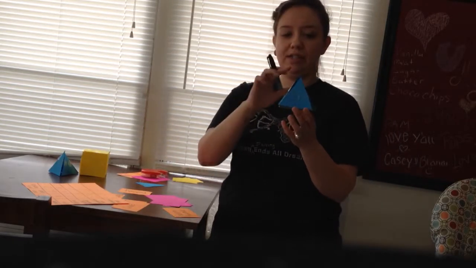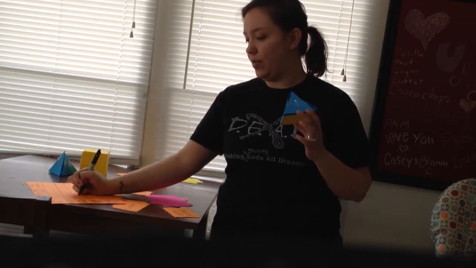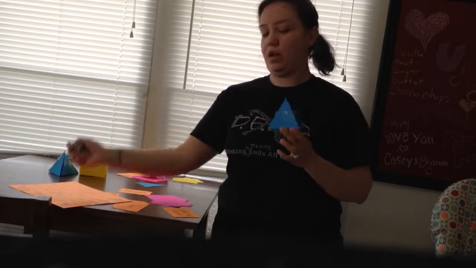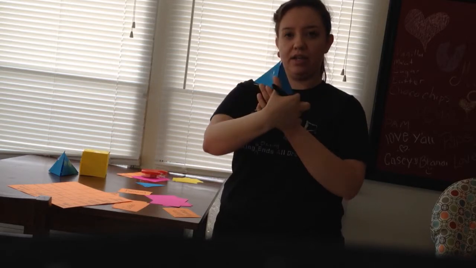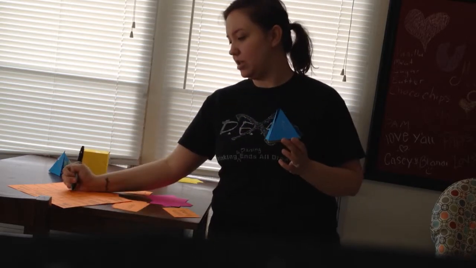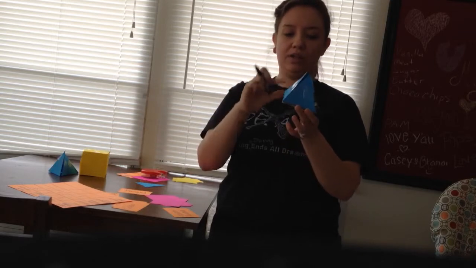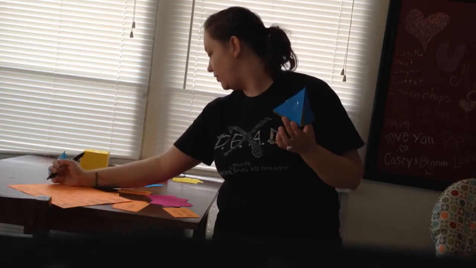And here I have my square pyramid done. We'll count our faces. We have 1, 2, 3, 4, and 5, with 1 on the bottom. Our edges are 1, 2, 3, 4, 5, 6, 7, 8. We can't forget our bottom edges. And our vertices are 1, 2, 3, 4, and 5.